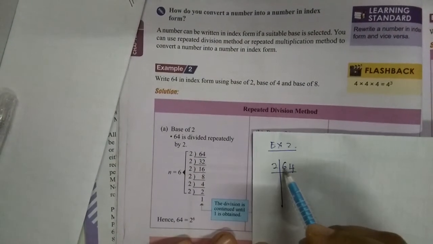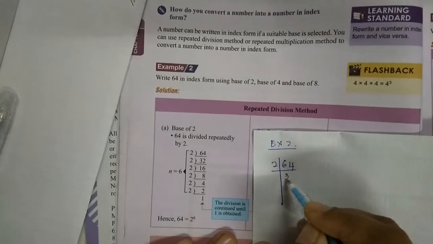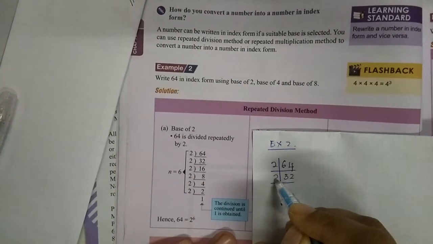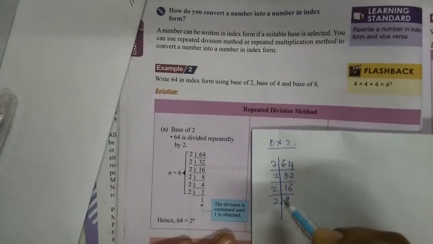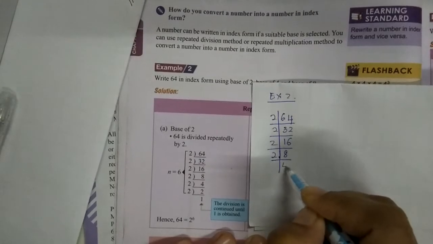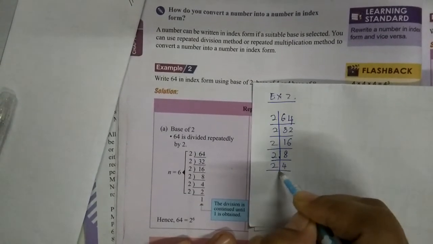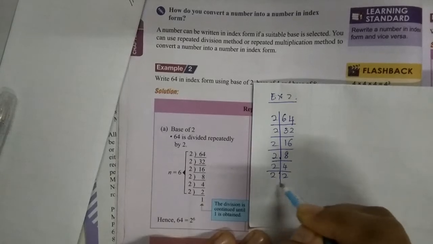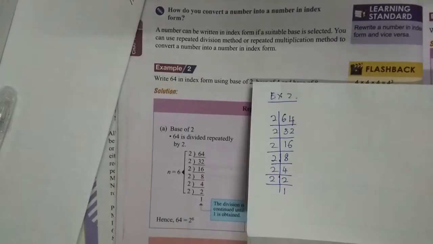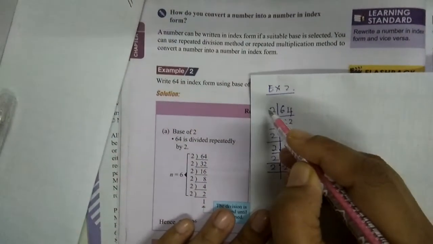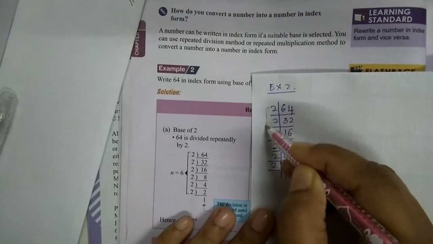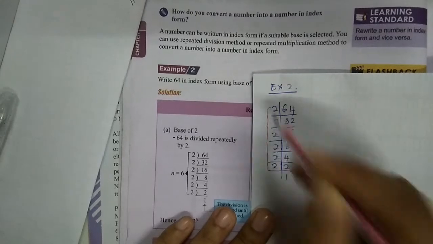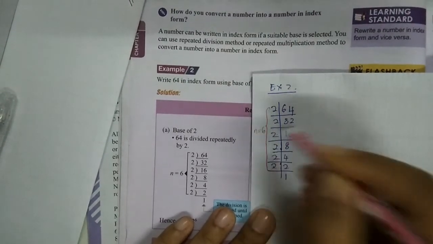So you divide by 2. 64 divided by 2, you get 32. Again divide by 2, this is 16. Divide by 2, 8. Divide by 2, 4, until you get 1. Divide by 2, 2. Divide by 2, and this is 1. So stop there. Okay, how many number 2s do you write at the left hand side? 1, 2, 3, 4, 5, 6. So n equals 6.